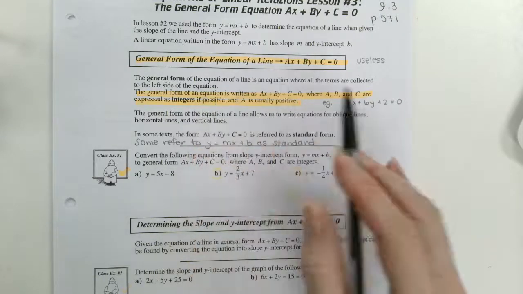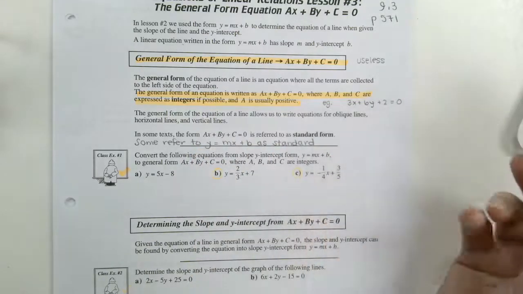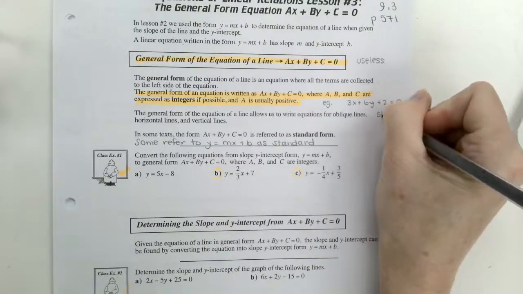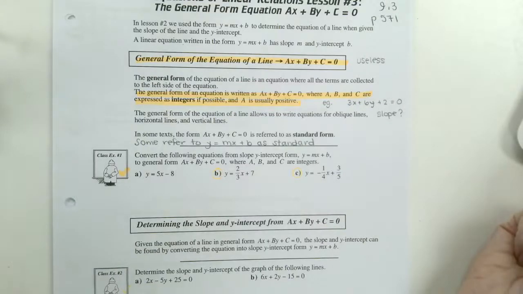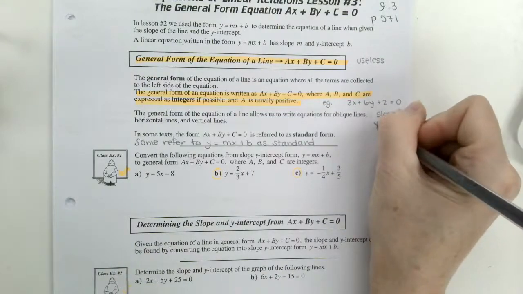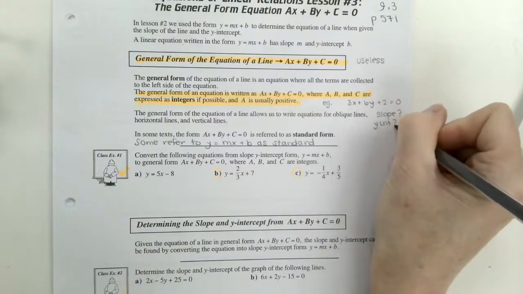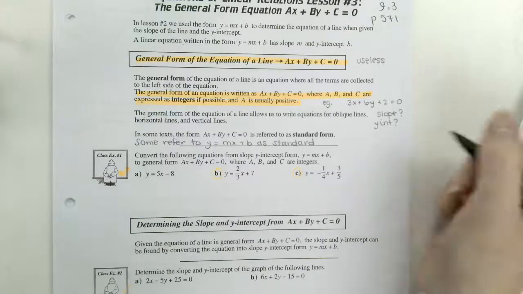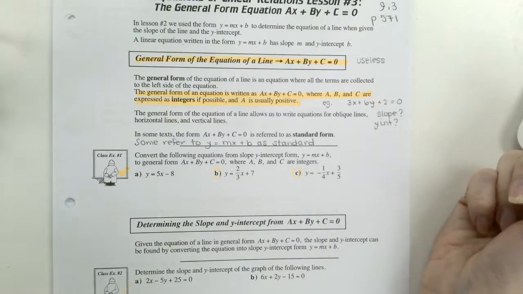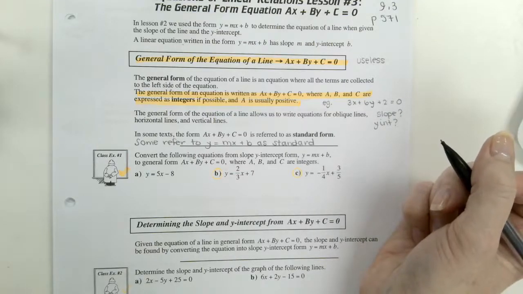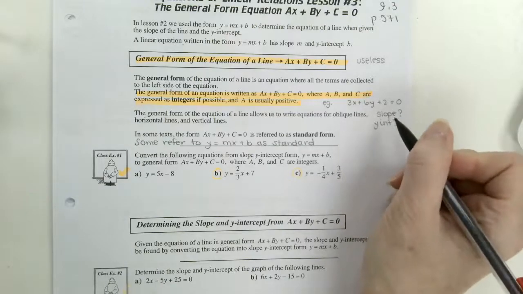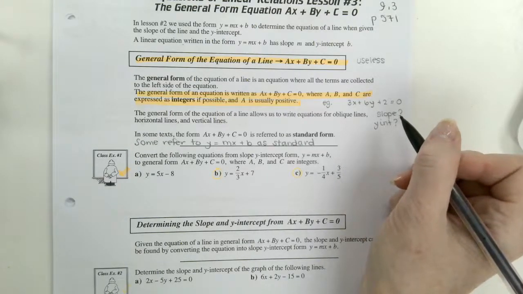But now when you look at that, slope, I don't know by just looking at that. Y-intercept, I don't know by just looking at that. And this is why I say it's kind of useless, because the slope and the y-intercept we use for graphing and a ton of other things, and we always need them. So if it's in this scenario, you need to change it to a y equals.